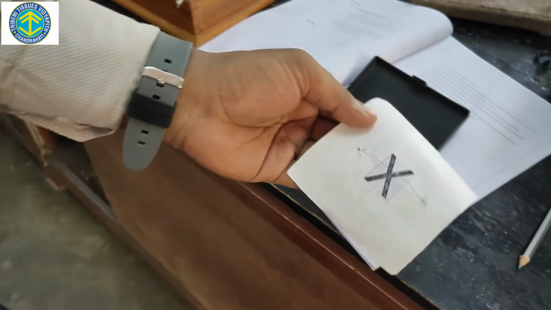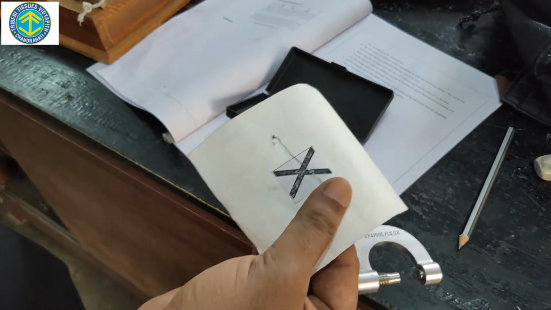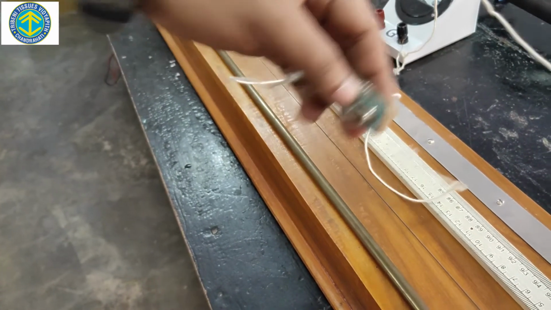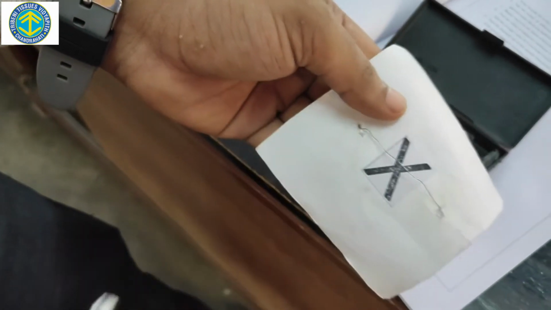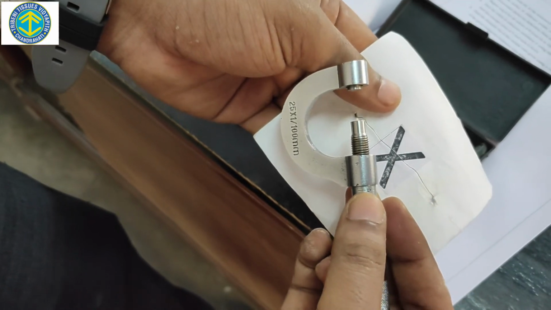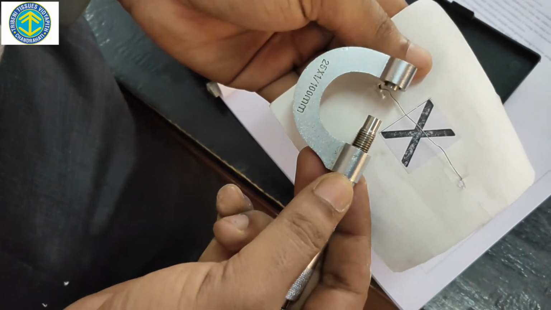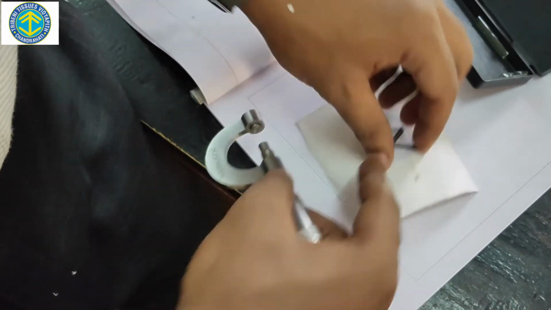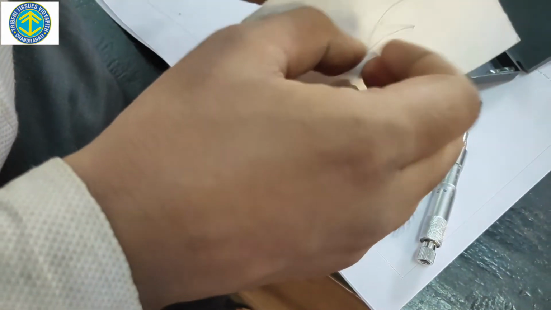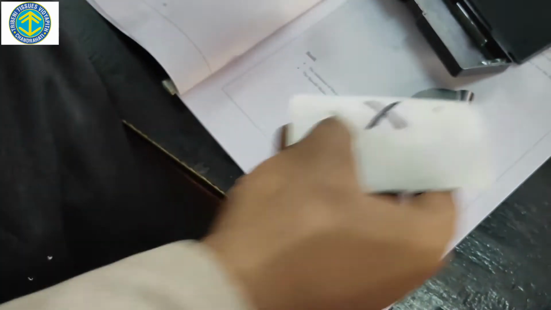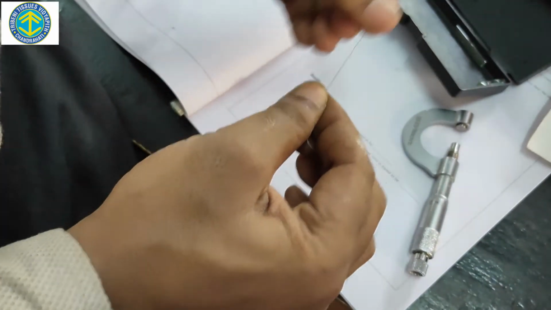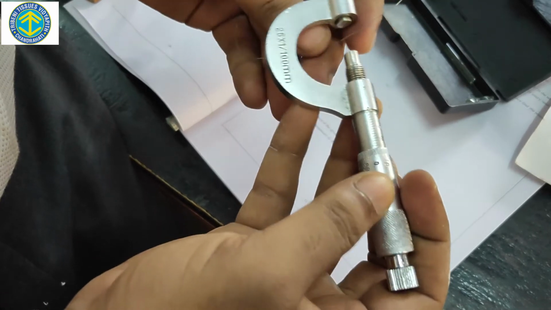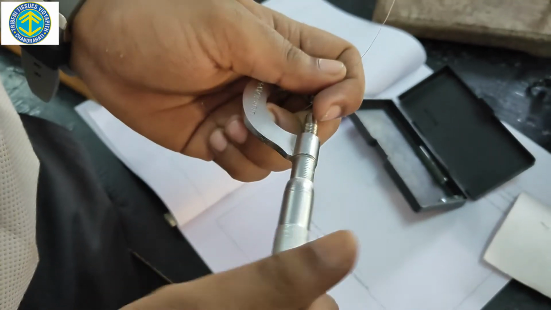Okay, so this is the sample wire. This is the same type of wire which we have used for making this unknown resistance. We'll not open it up; rather we take a sample wire. This is the device by which we are going to measure the diameter of the wire. Basically this is called a screw gauge. So we'll just remove it, and this is the sample wire whose diameter we're going to measure.